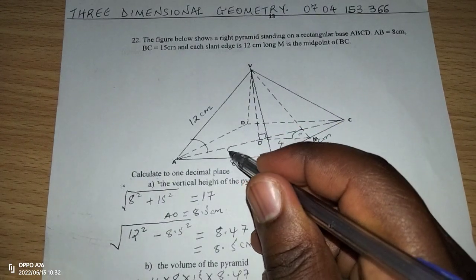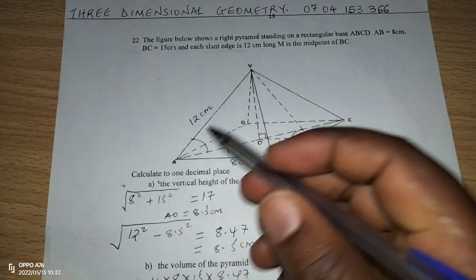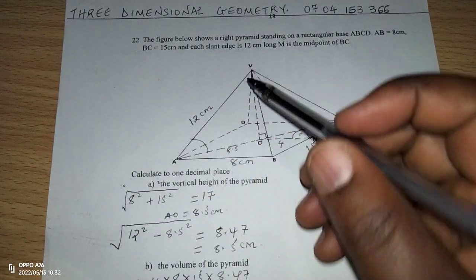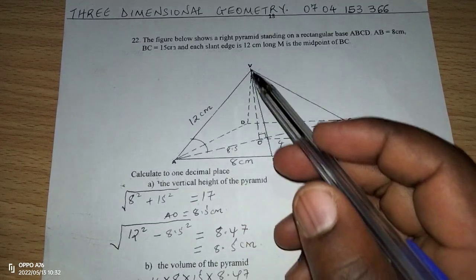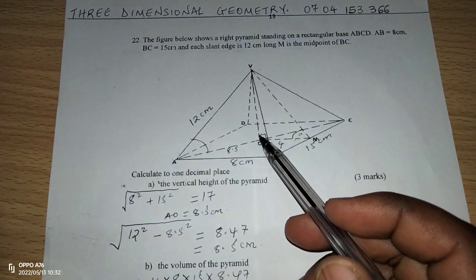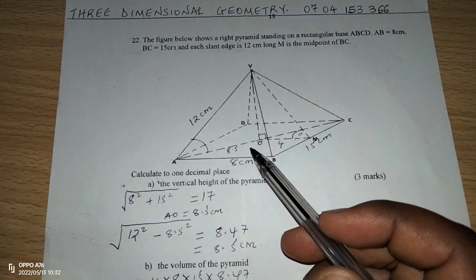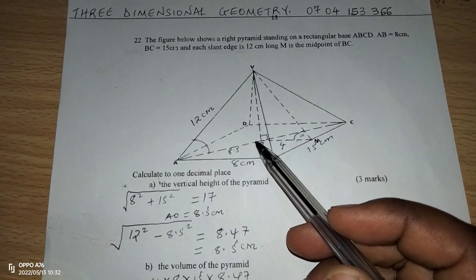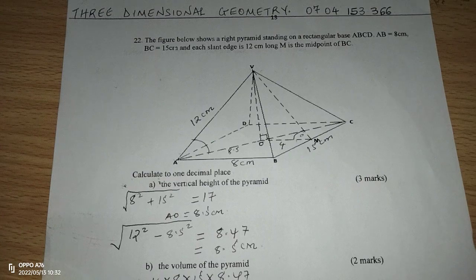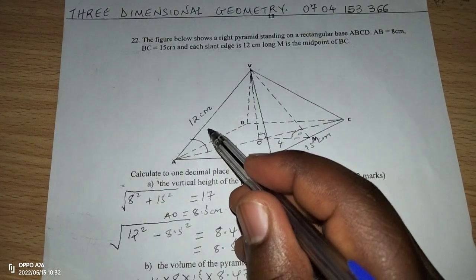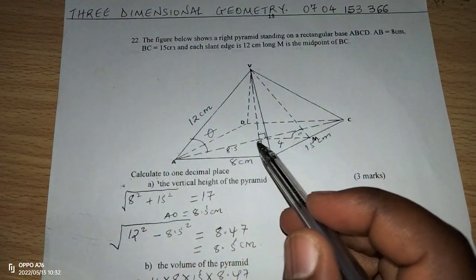Since we have 8.5 and we have 12, we can get the angle made here, such that the vertical height drops making it right angled at this point. We want this angle, so I think cosine will be most appropriate.